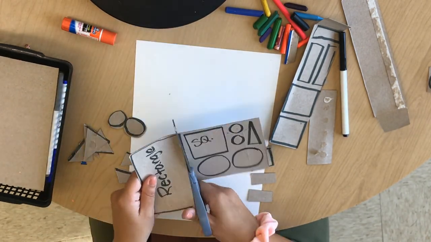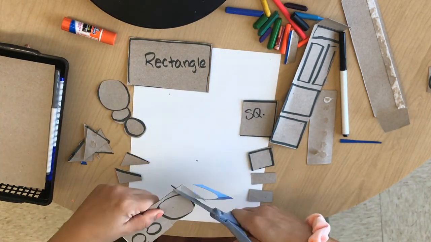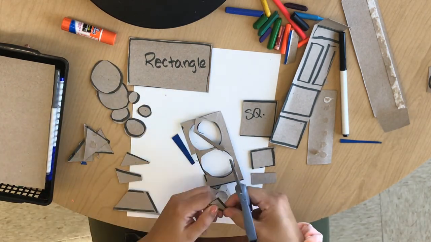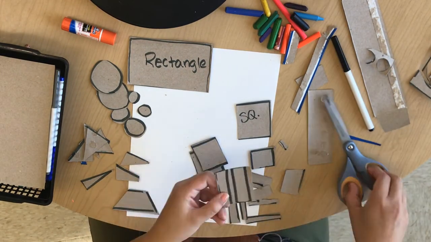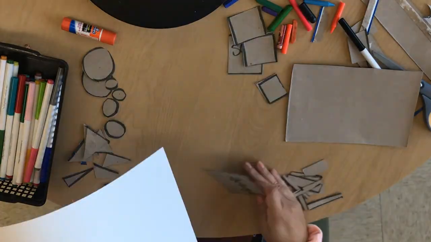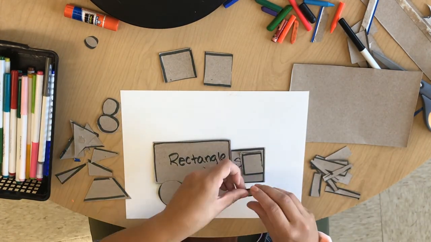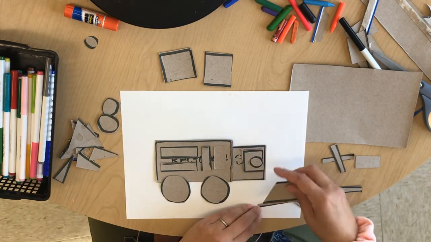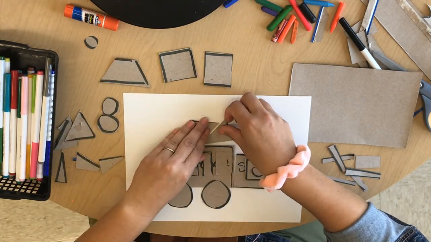Once you cut out your shapes, I find it easier to organize them by kind. So the circles together, triangles together. All the scraps you can go ahead and put aside. Once you have it, I like to plan out what I want to do before I glue it. So I look at my image of a truck and I start to overlap my shapes. Where do I want that circle? Does that look good? Nah, I don't really like it, so I take it off.